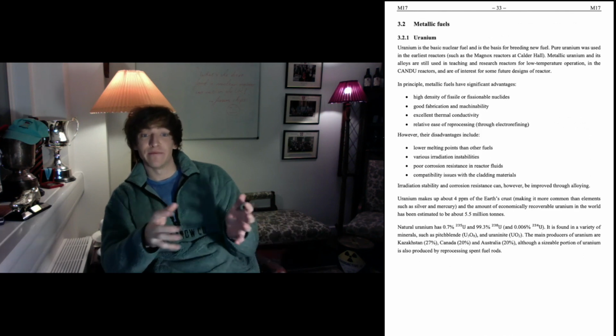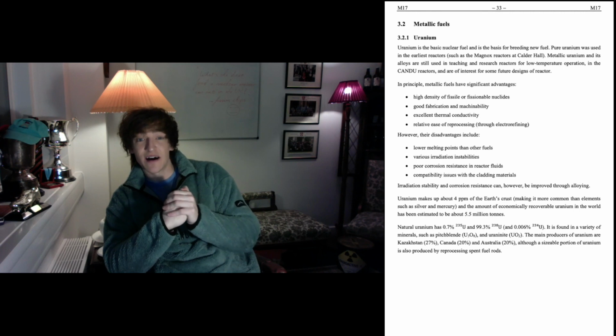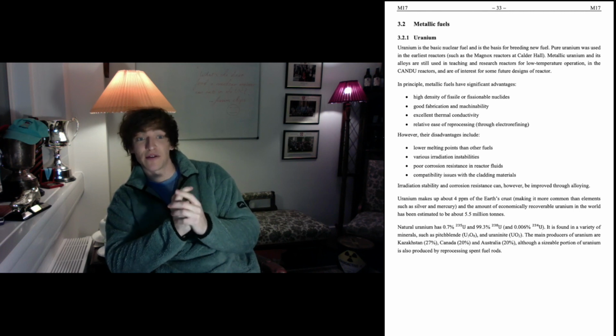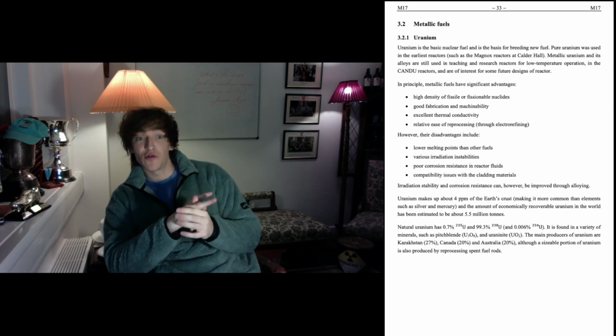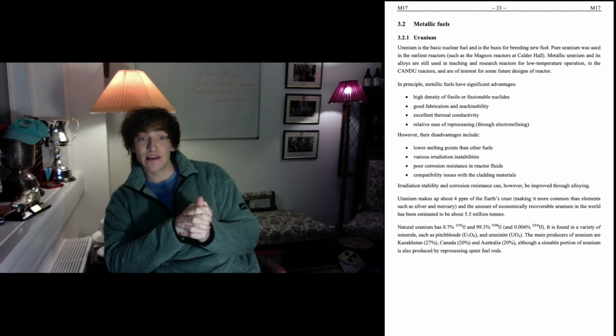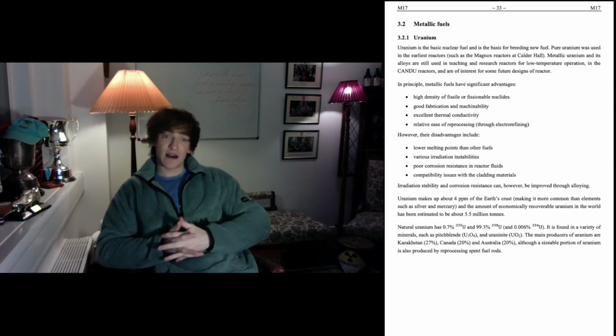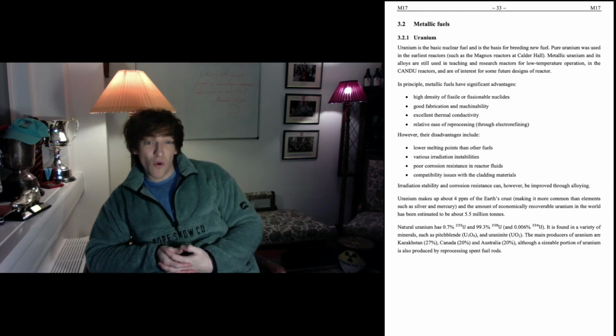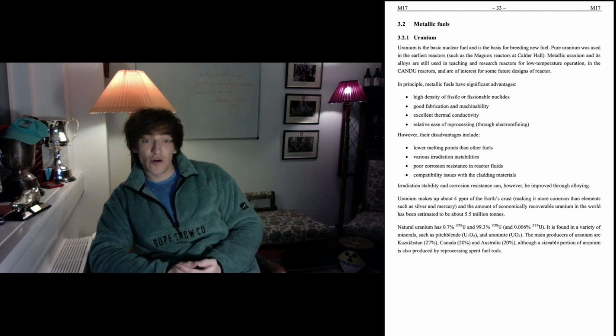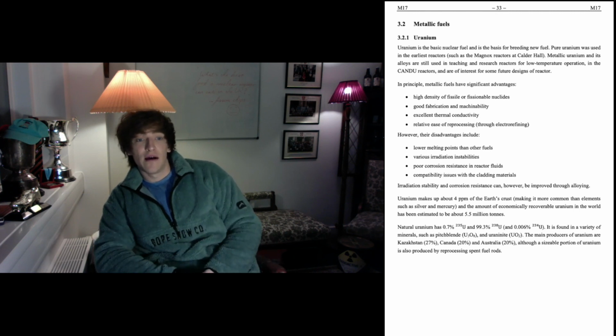Let's first look at metallic uranium. In the earliest designs, such as the UK's Magnox reactors, we used pure uranium. And metallic uranium is still being used today, like I said, in CANDU reactors, as unenriched uranium. The main advantages are you can pack more fissile material into the same volume for a metallic fuel, given their higher density.